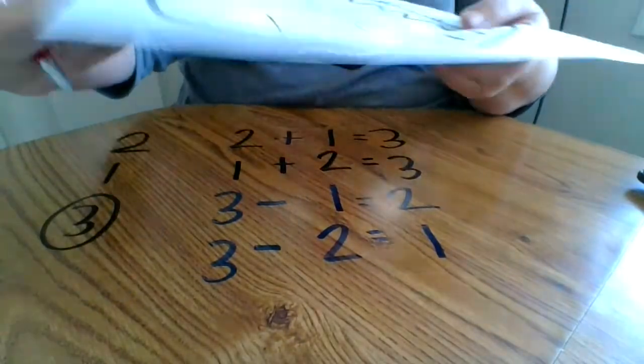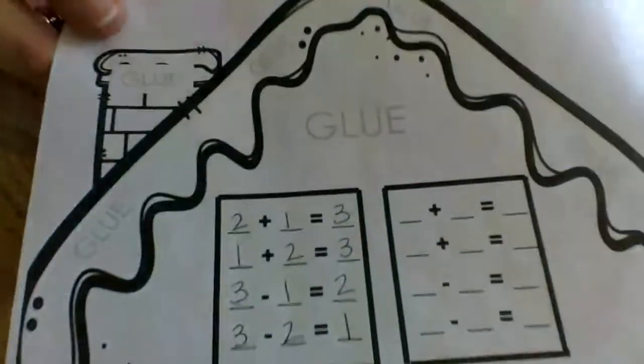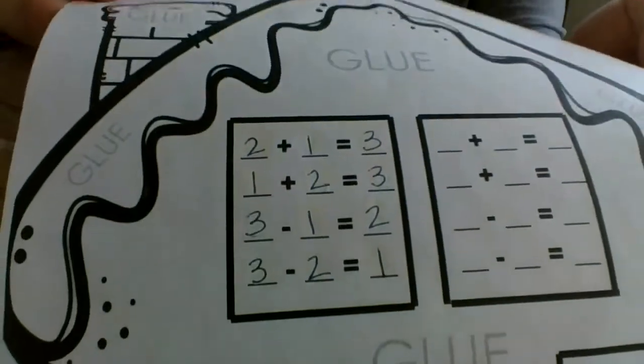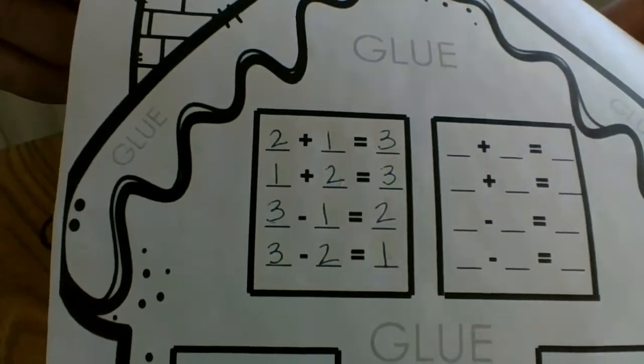Now, look. This is what it looks like. Do you see how I've got it written right there? They're all in that box.